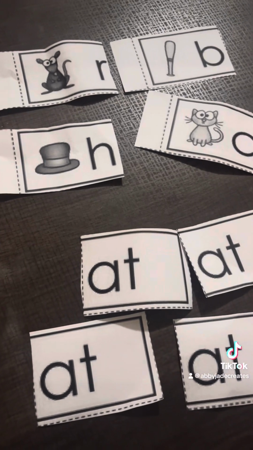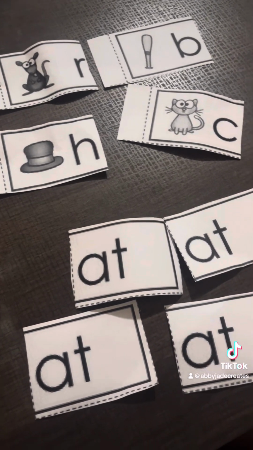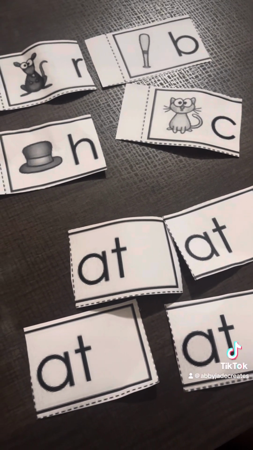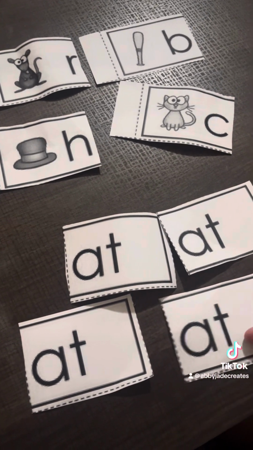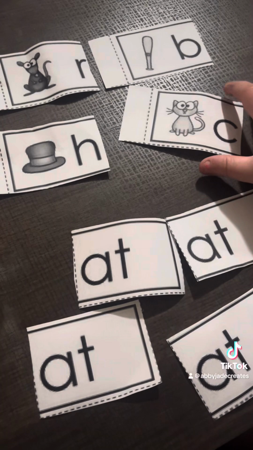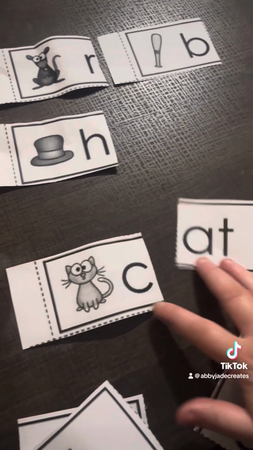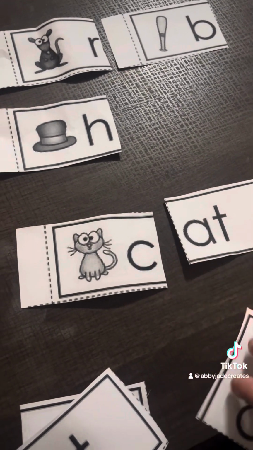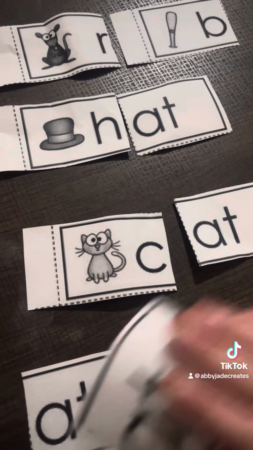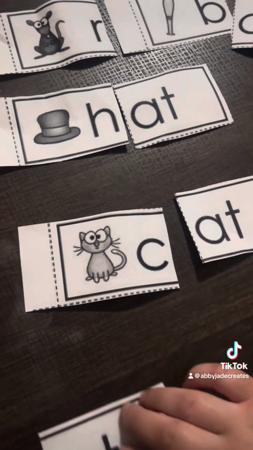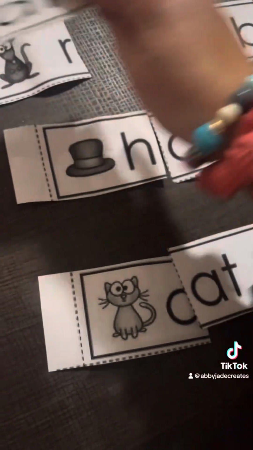So I would probably do this lesson during small group, even partner work. That way they could work together and be like, okay, cat, hat, bat, rat.